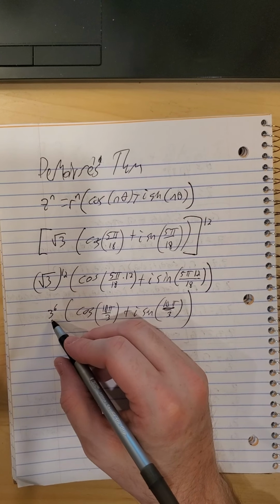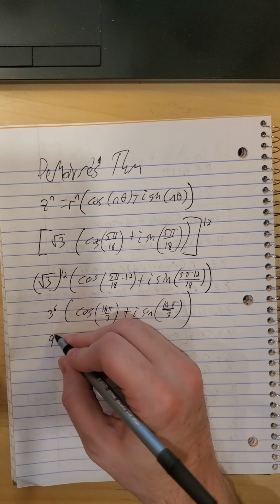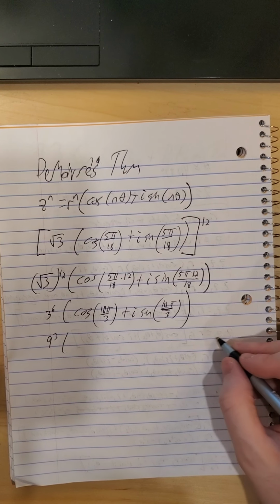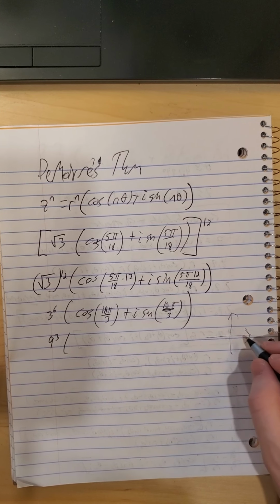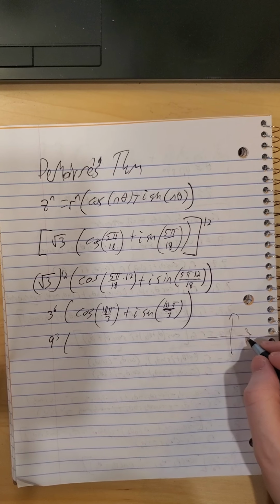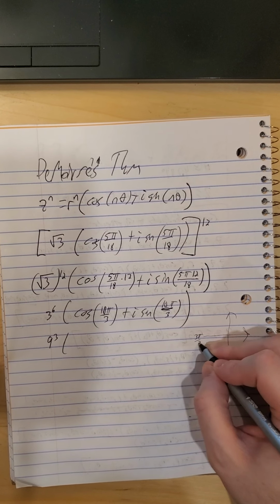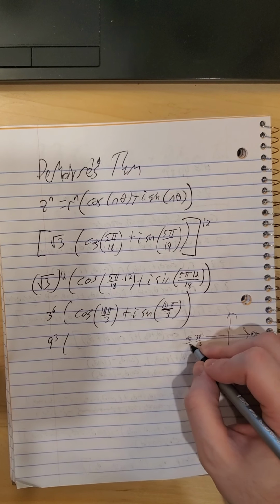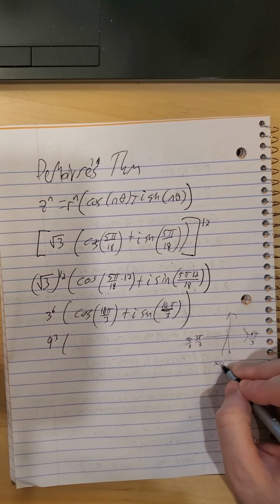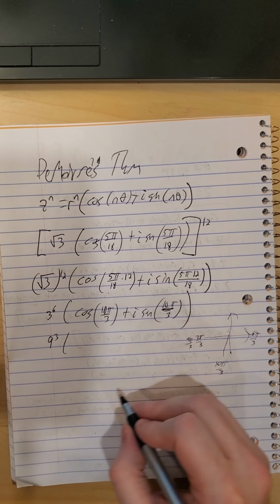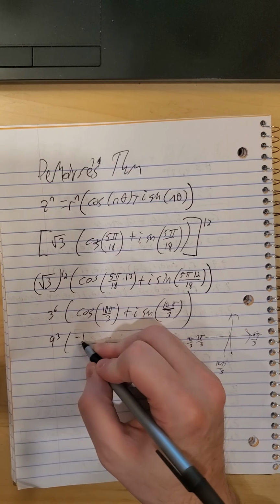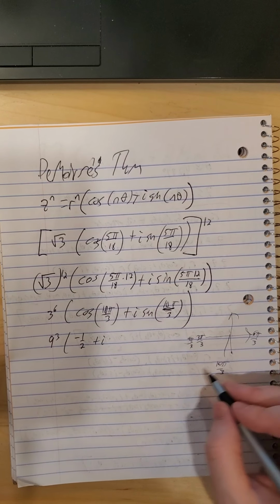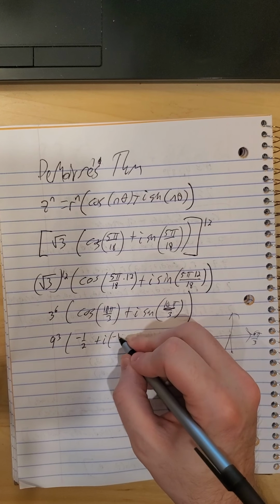So 3 squared is 9, so this is the same as 9 cubed. So we have cosine of 10 pi over 3. We'll just sketch a quick unit circle on there. So here is 3 pi over 3, 6 pi over 3, 9 pi over 3, so here is 10 pi over 3. So the cosine of that is -1/2. Sine of that is negative root 3 over 2.